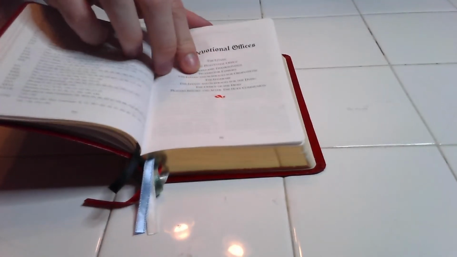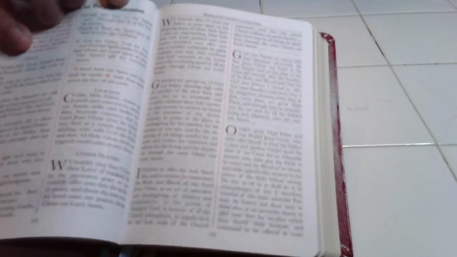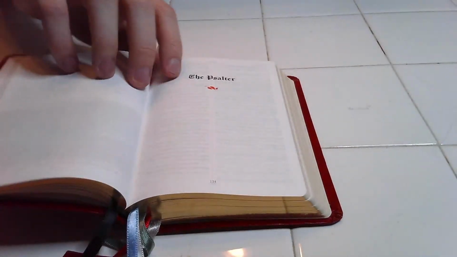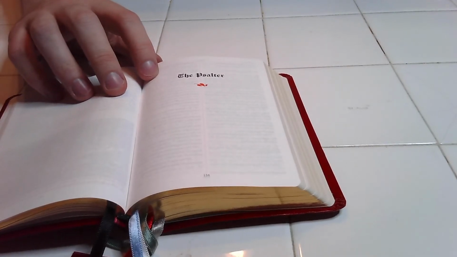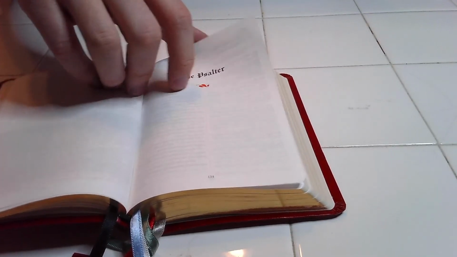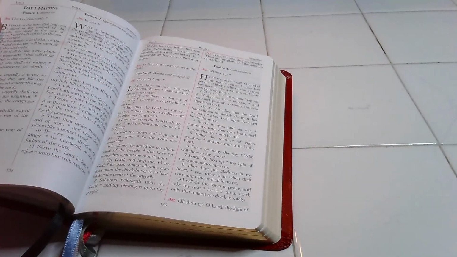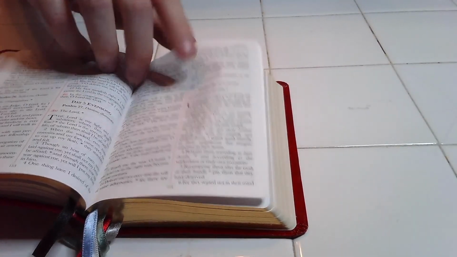All right, so let's see if I can do this. There we go. We found the end. So preparation for Holy Communion, Thanksgiving, and then you have the Psalter. So before you've gotten to any of the offices, you have the Psalter. So the Psalter is before the offices. Just keep that in mind. And then you have the 1928 Coverdale Psalter. It's really nice. Super helpful. It has the days listing Matins and Evensong for each day.